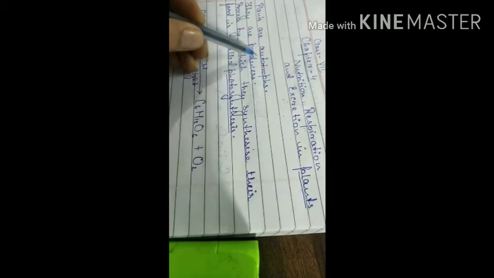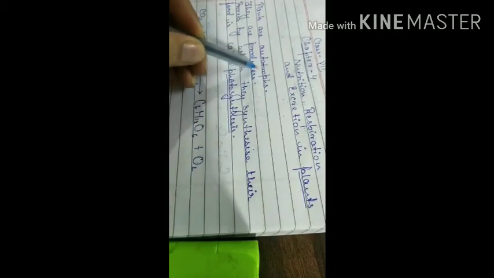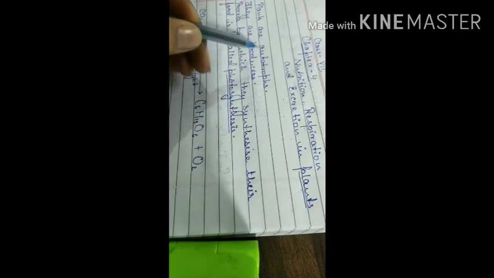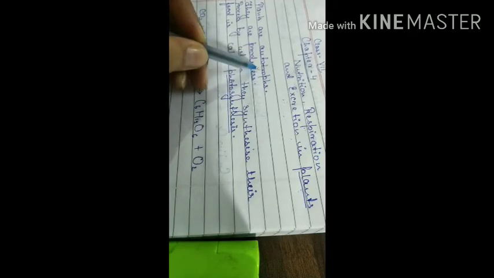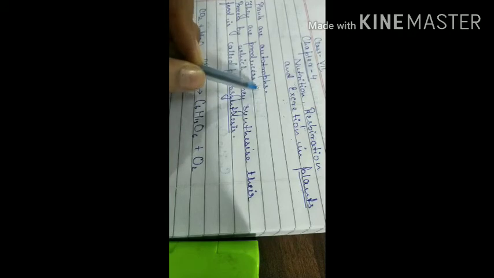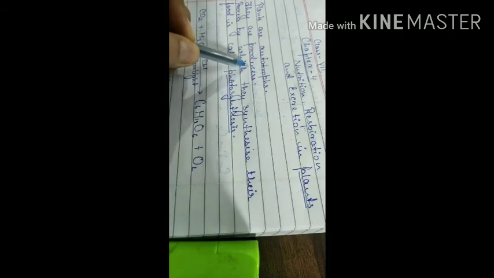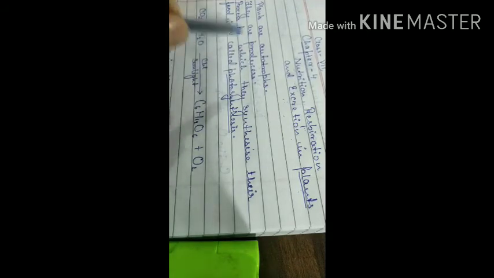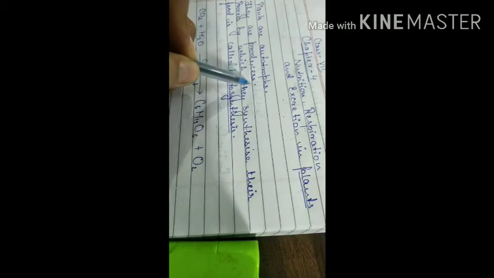Plants are autotrophs in nature. What is the meaning of autotrophs? Autotrophs are organisms which synthesize their food by themselves. They do not depend on other living organisms for their food. Second, they are producers. They never take food from others, they just produce. That's why they are known as producers.